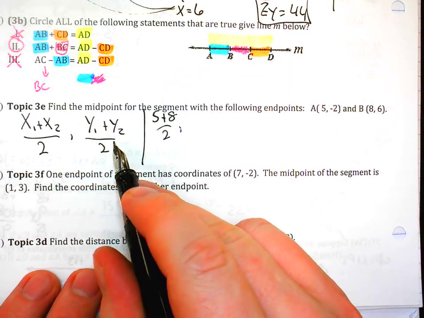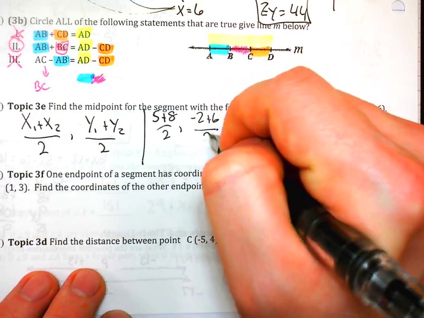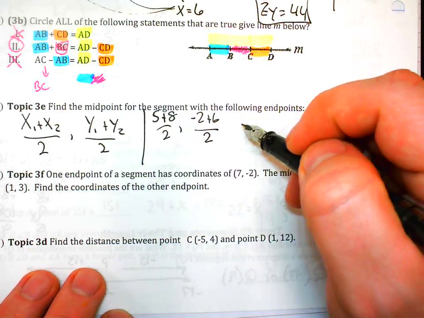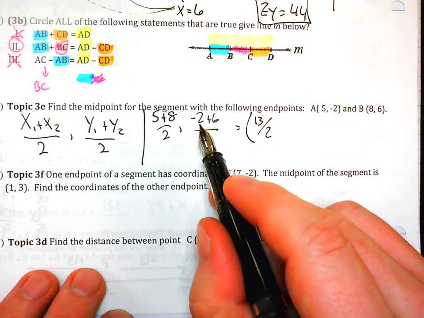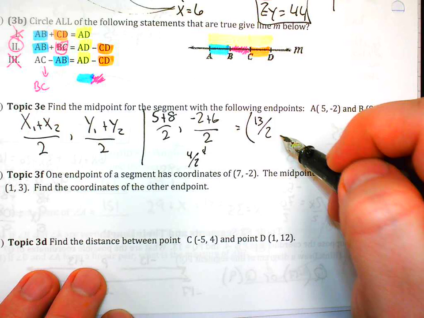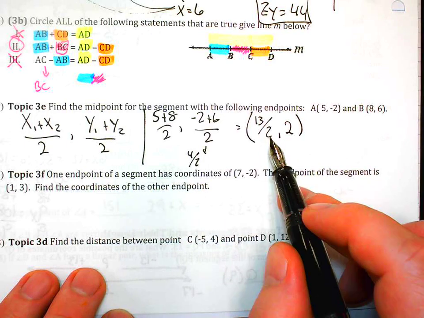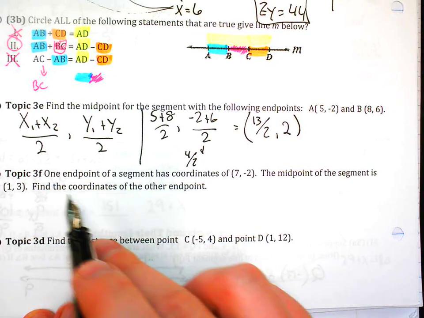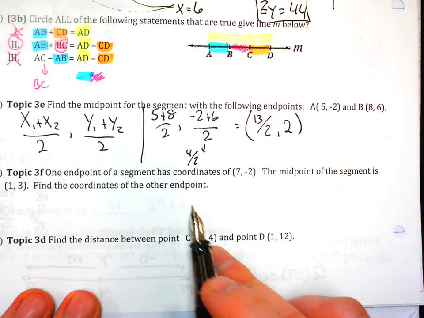For the y coordinate of the midpoint, I'm going to average the y values. So that would be -2 plus 6 divided by 2. Now 5 plus 8 is 13. 13 divided by 2, I'm just going to leave as the improper fraction, 13 divided by 2. -2 plus 6 would be 4. 4 divided by 2 would be 2. So my midpoint, the average of the x and the y's, would be 13 over 2, or about 6.5, and 2. 37. If one endpoint of a segment has coordinates of 7, -2, the midpoint of the segment is 1, 3. Find the coordinates of the other endpoint.